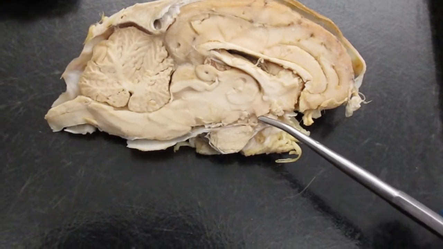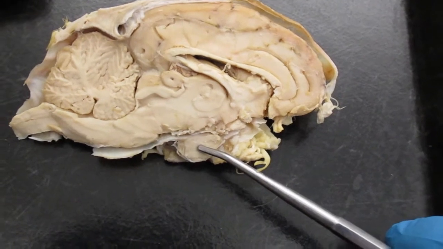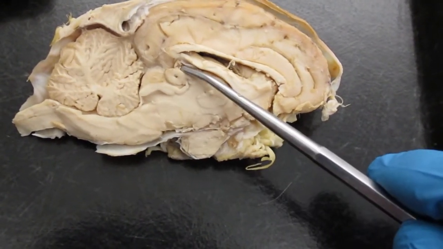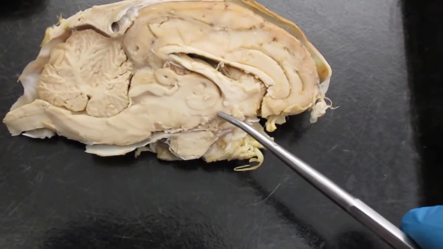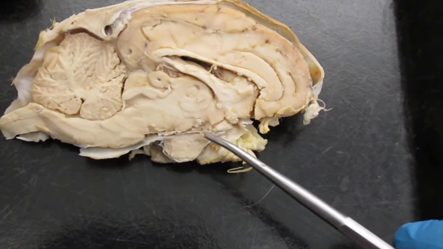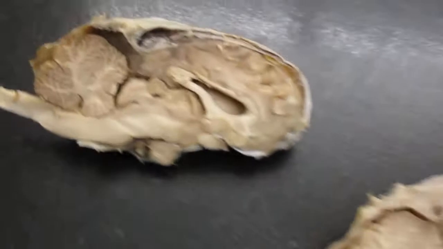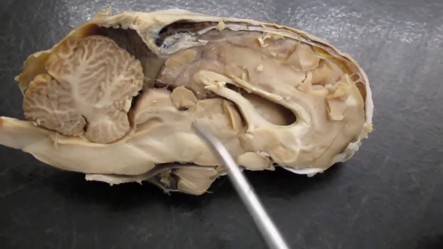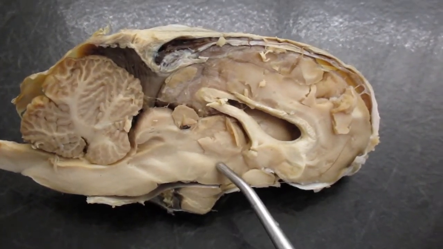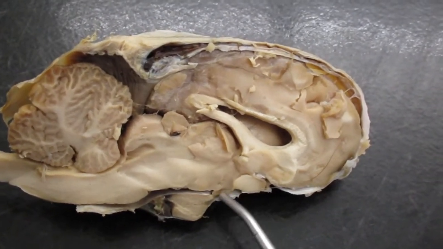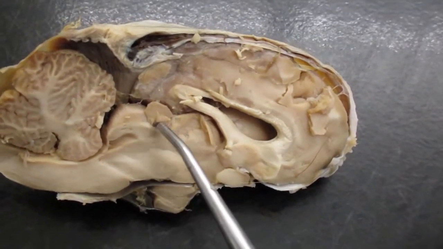So your thalamus, hypothalamus, this is the infundibulum right here. This is the pituitary gland. This is the pineal body. Thalamus, hypothalamus, infundibulum, pituitary gland, pineal body. This sheep brain right here, we can see the thalamus, hypothalamus, the triangle here, infundibulum, right there, pituitary gland, pineal body.